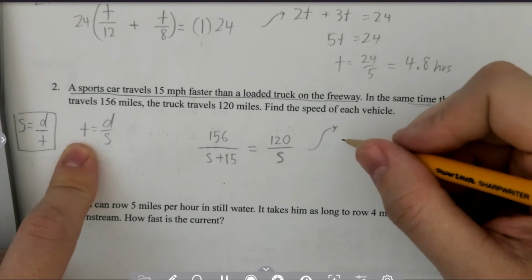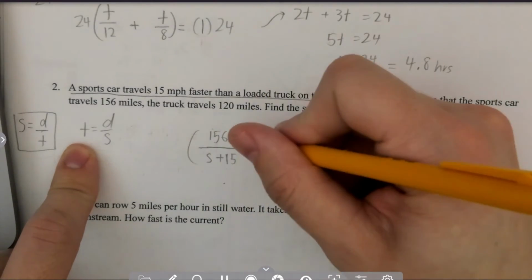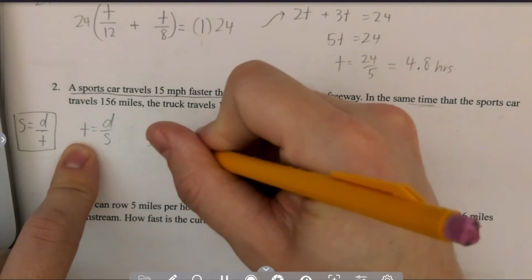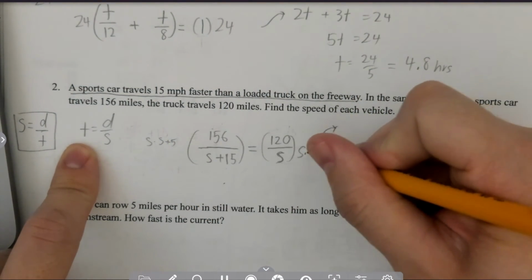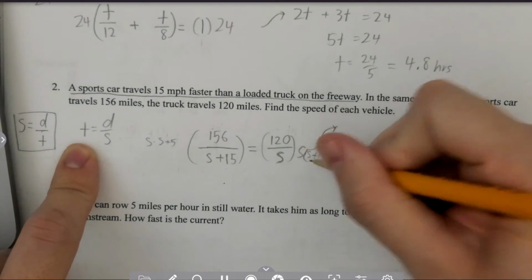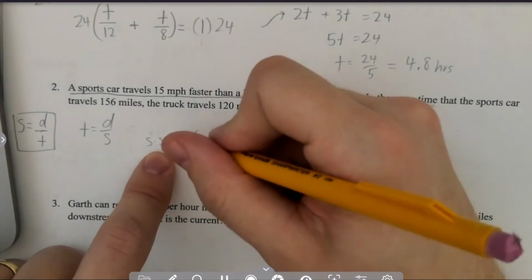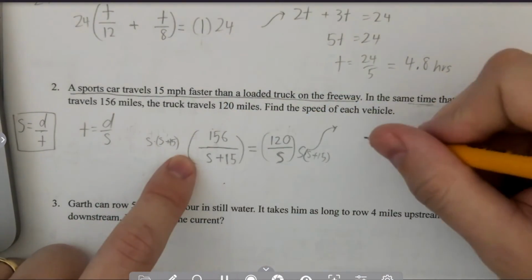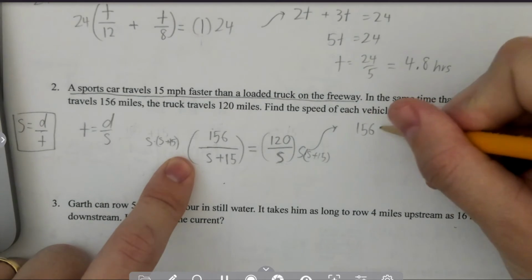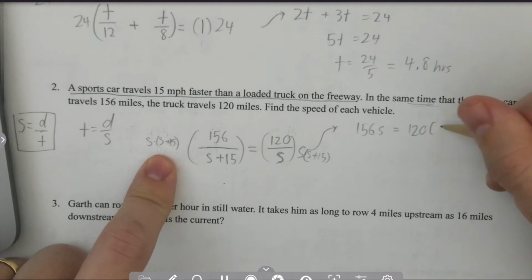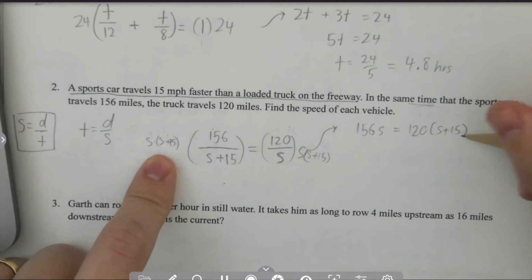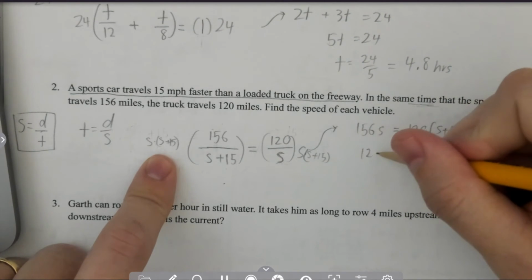We're going to have to take that common denominator approach, so we're going to have to multiply by S times S plus 15 to both sides. And so let's see what that gets us. The S plus 15 will cancel here, so I'll have 156S on the left-hand side. The S's will cancel, so I'll have 120 times S plus 15. And then I'll distribute the 120 through.